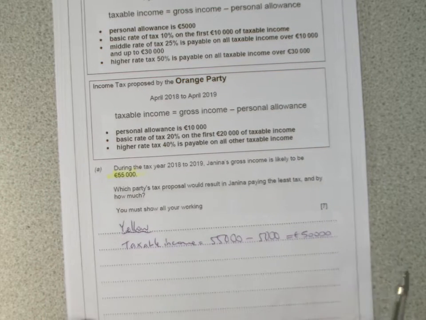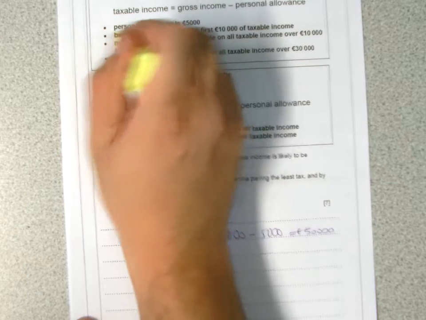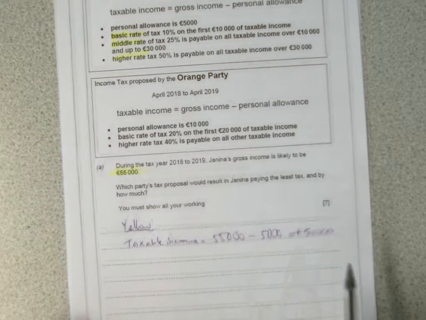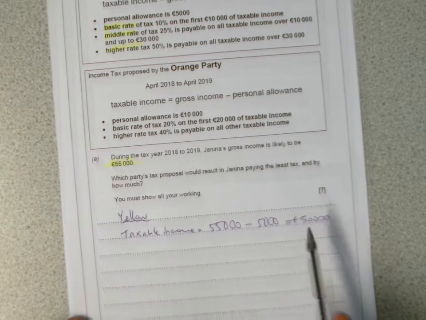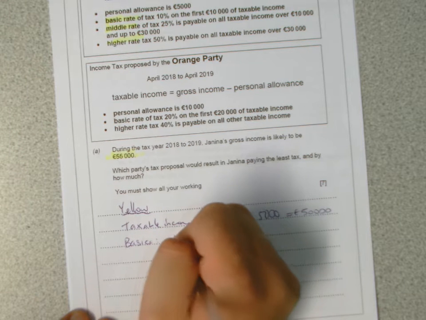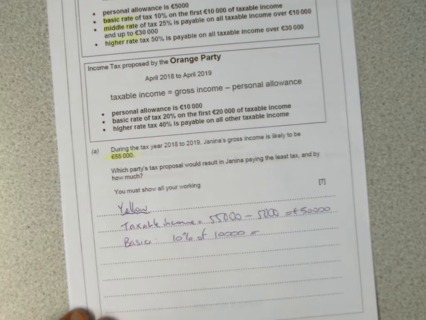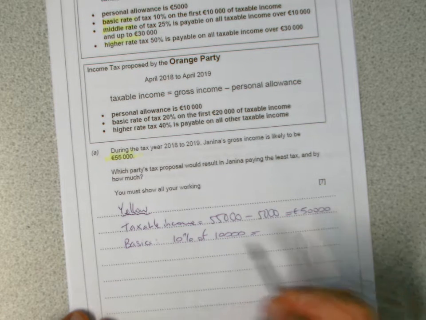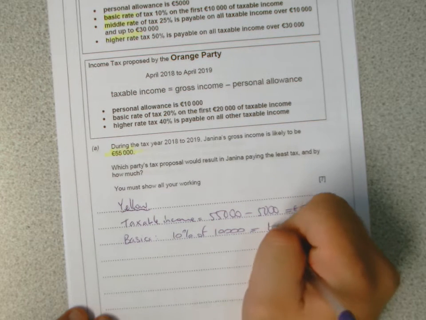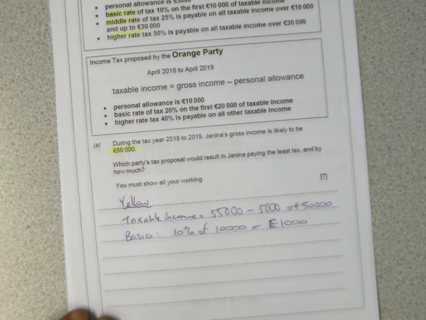With the tax, there are different rates. You've got basic rate, middle rate, higher rate. Basic rate is 10% on the first 10,000 of the taxable income. So for the basic, she's going to get taxed 10% on the first 10,000. 10% is easy, just divide by 10. So divide 10,000 by 10, you get 1,000 euros.